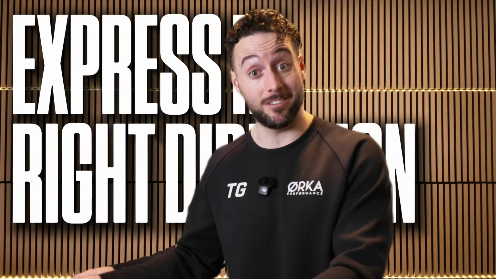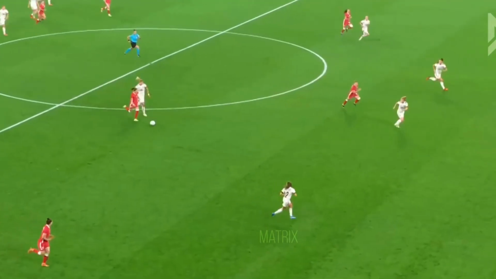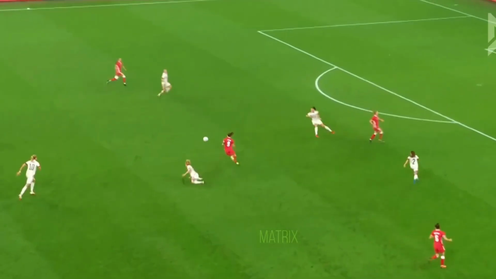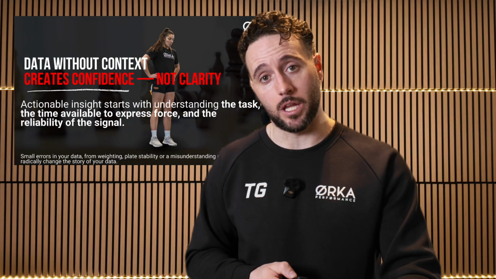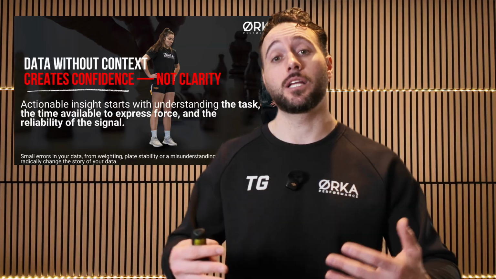Peak force alone is never going to tell us everything we need in terms of trying to make a decision. It doesn't tell us how quickly the athlete can express that force and if they can express it in the right direction at the right time. Sport lives in milliseconds, so our decisions need to reflect that reality, and we'll always have to layer in that context. Data without context is going to create confidence, but that doesn't mean that we have clarity. We need to understand the task, the time available that the athlete has to express force, and the reliability of our signal. And if our signal is not reliable, we then need to wash that data and likely retest again.